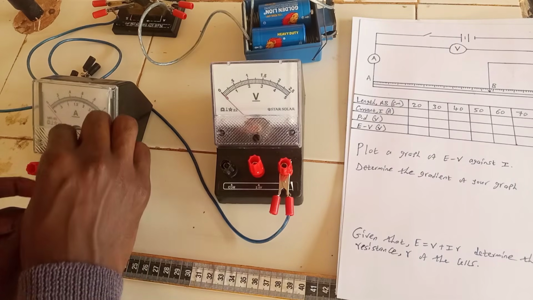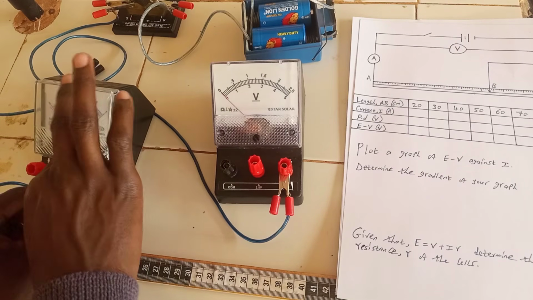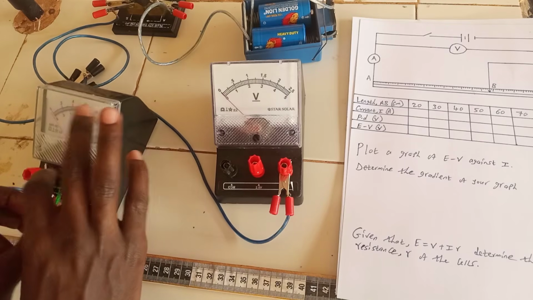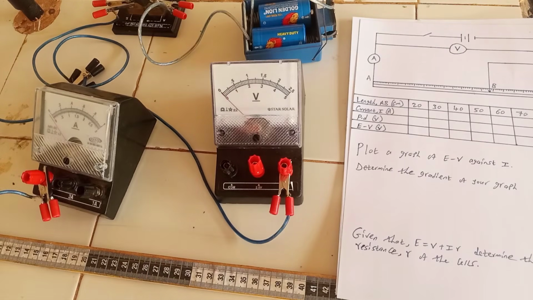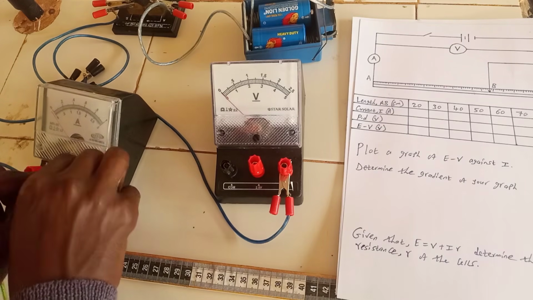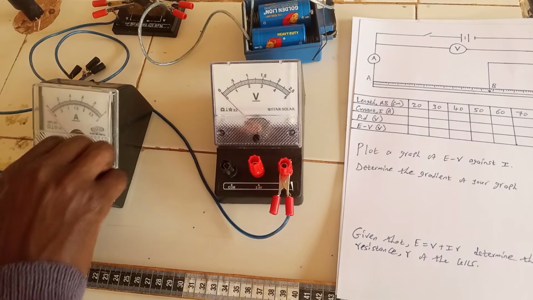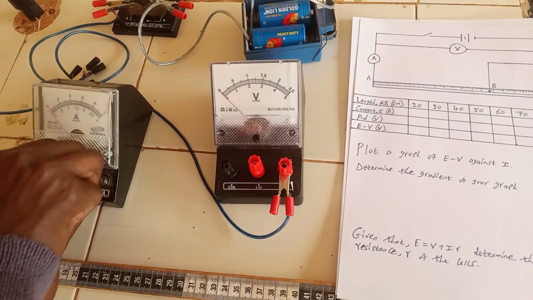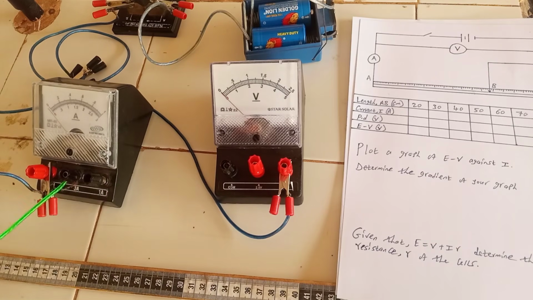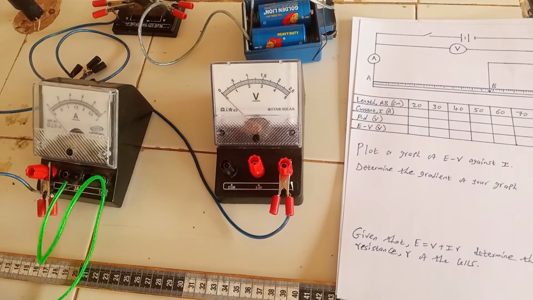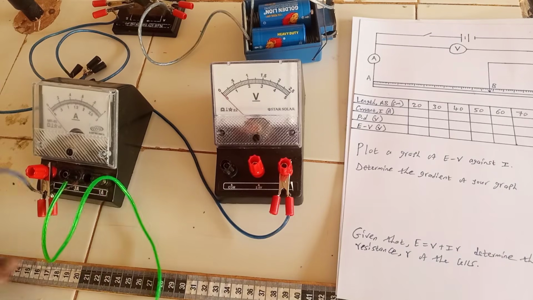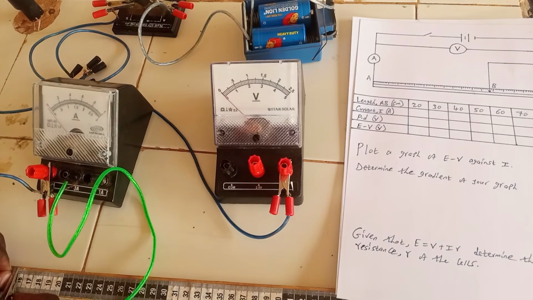For the ammeter we can use the scale of 0 to 3 ampere, and then this wire goes straight to the 0 of the nichrome wire.